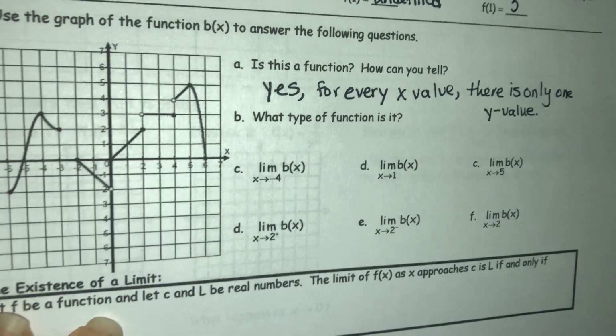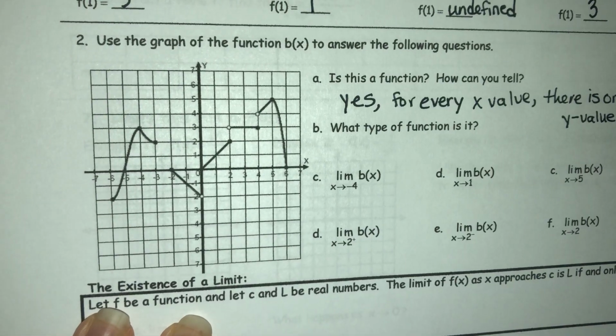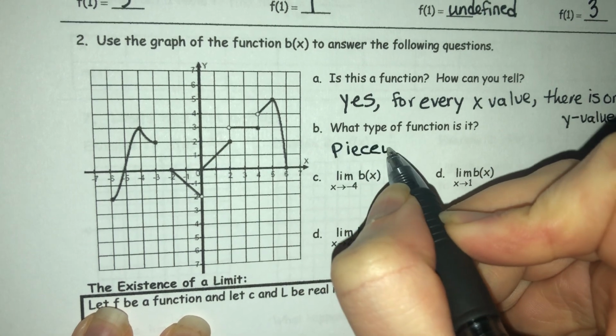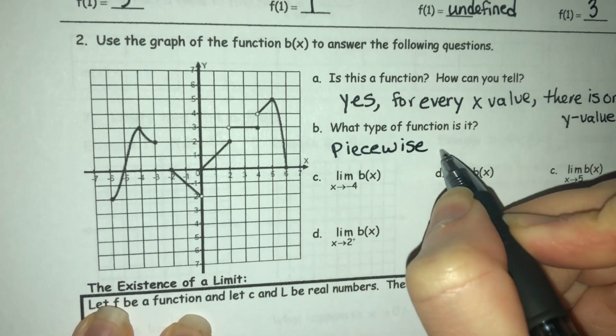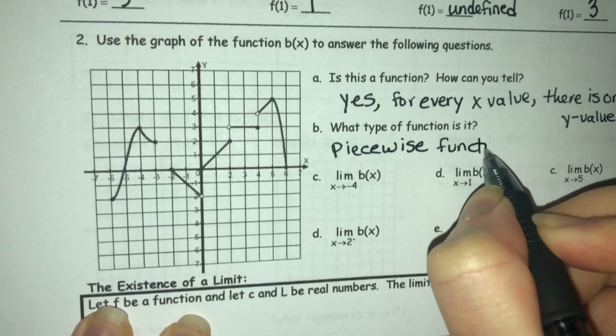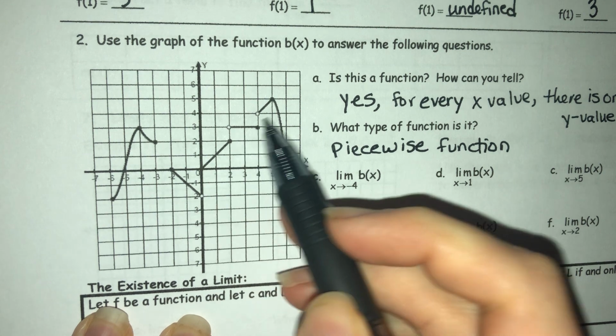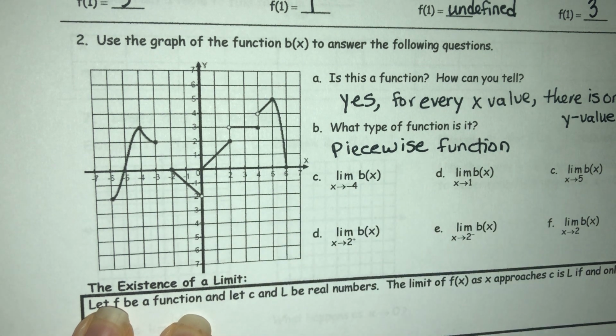That would also be fine. Okay, so what type of function is it? This is called a piecewise function, which is a function where you have different equations for different domains.